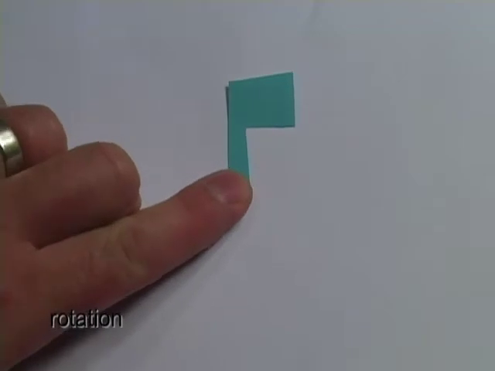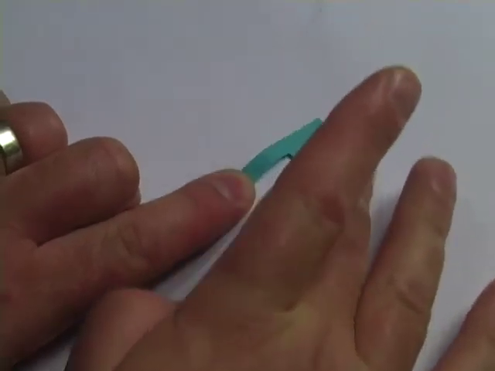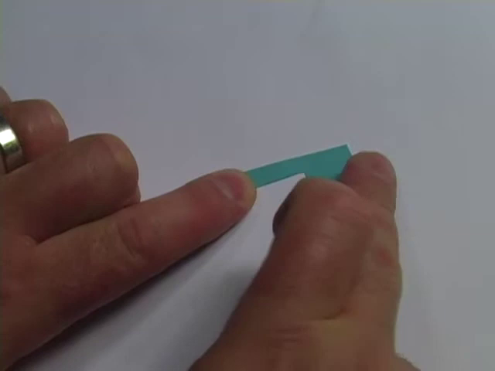Another kind of transformation is a rotation. And you can think about a rotation as maybe putting your finger down on one end of it and then spinning. So you turn it around in a circle around some point. That's rotation.